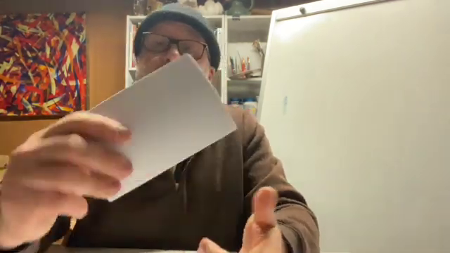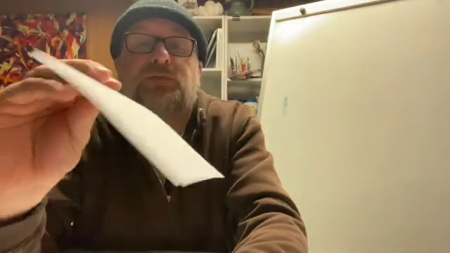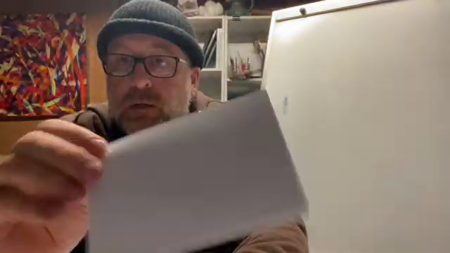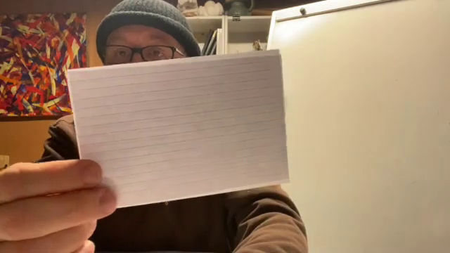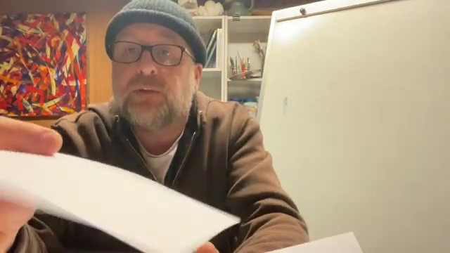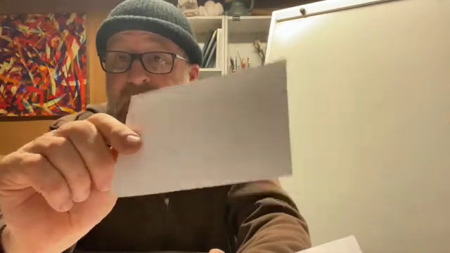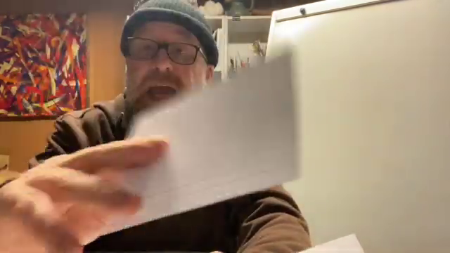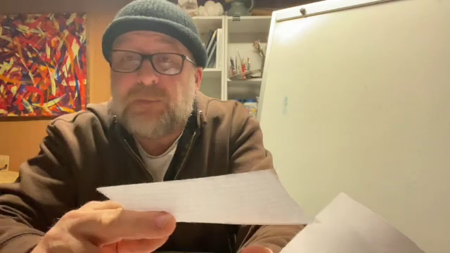Okay, so note cards. These are note cards. They're 6x4. They've got lines on one side and no lines on the other side. Now, you can find them with no lines on both sides, and that's cool too. These are note cards. They're really cheap. You can buy them at Walmart. You can find them anywhere.